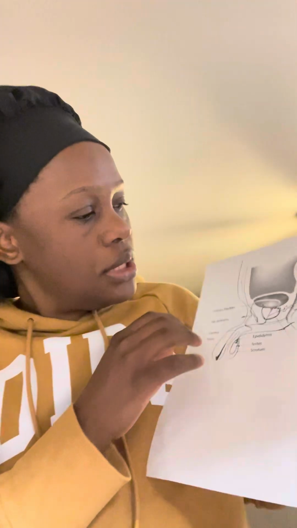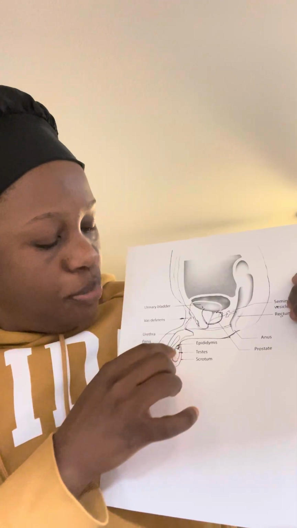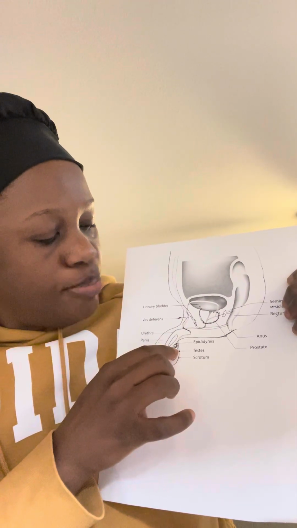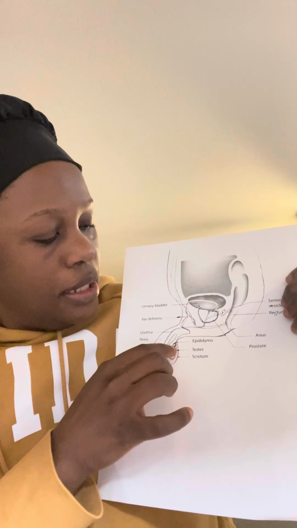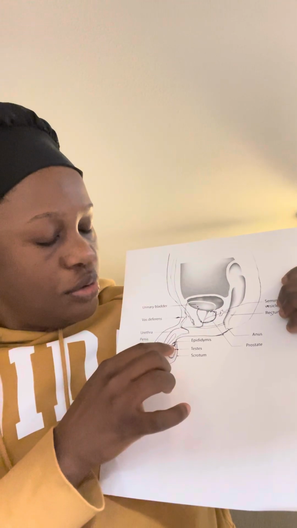So this is the male reproductive system. We have the testes, the round balls here. The testes produce sperm, and they also produce the hormone called testosterone.